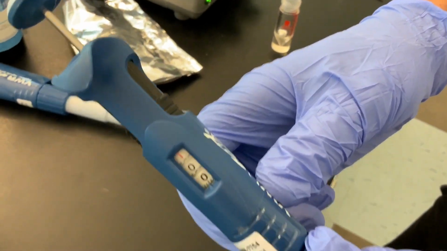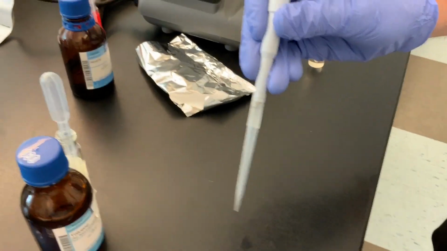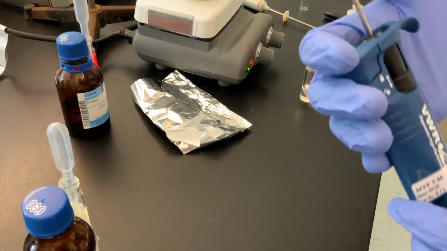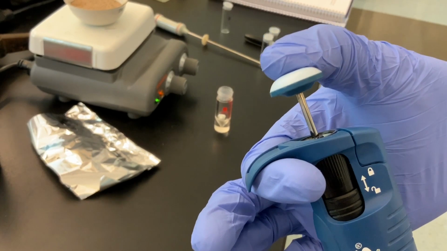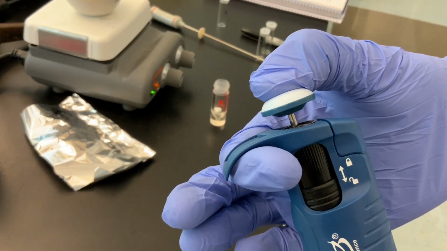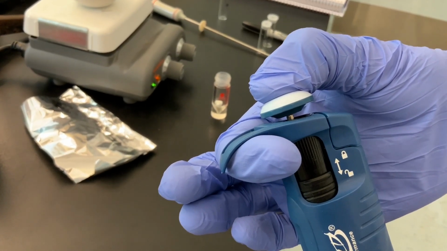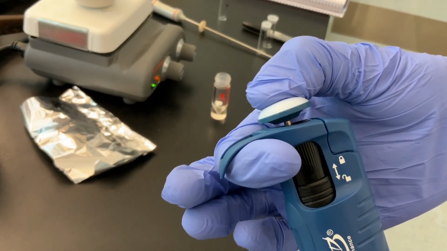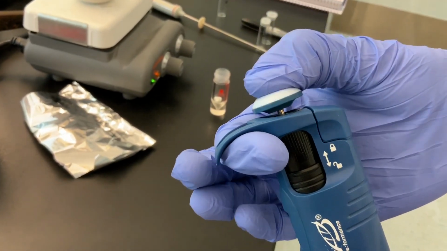Okay, all right, so these automatic pipettes, the depressor here has 2 levels of resistance. So there's this one here, which is easy to do, and then now my thumb is applying more pressure, and that's the second level of resistance of the depressor, or you could also call it a plunger, right?